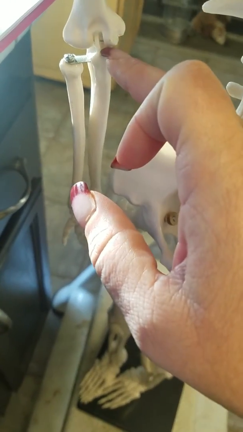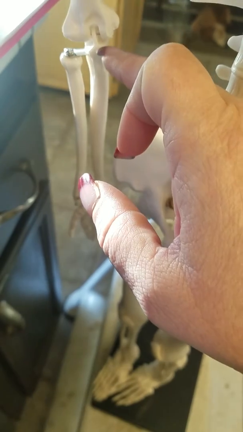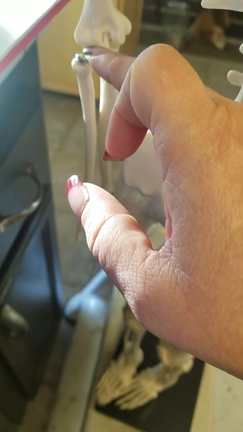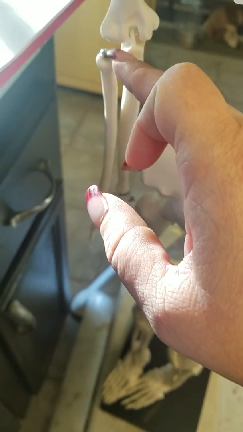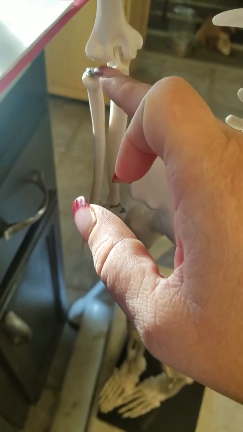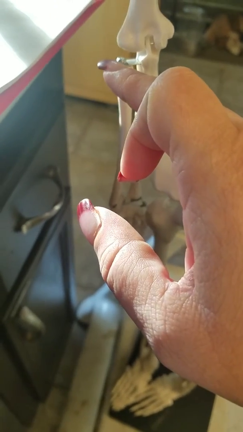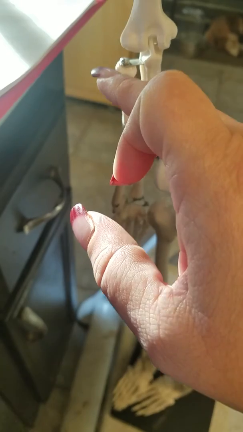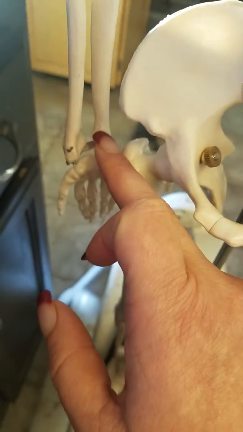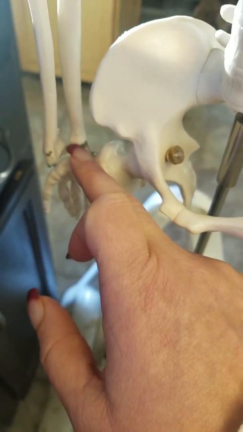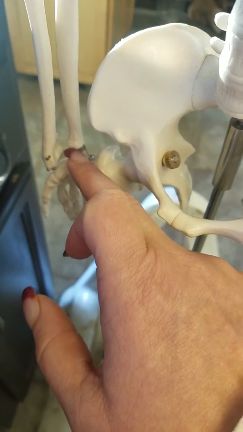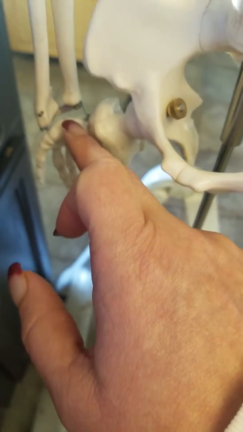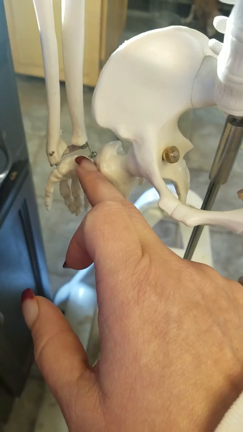Now the ulna, which is the larger of the two in the forearm, this is the olecranon up here, the coronoid process, which is in here between the two of them, and the styloid process, which is down here at the bottom, which connects to the wrist.